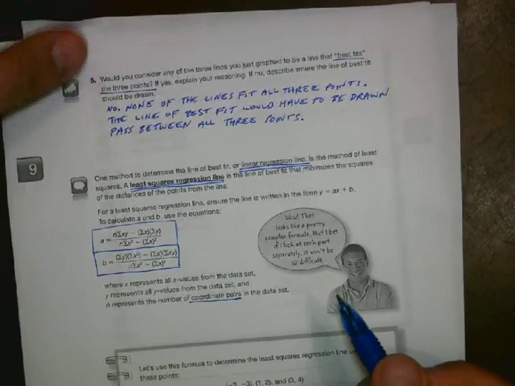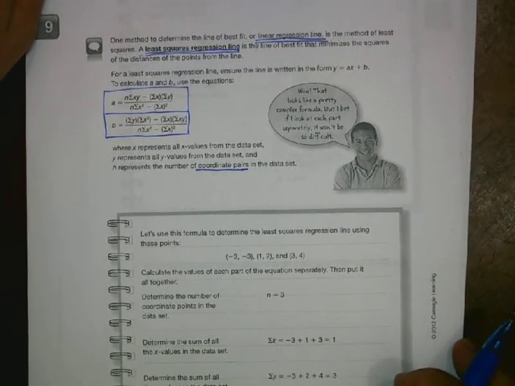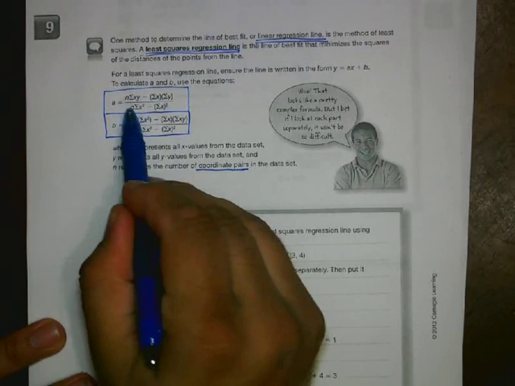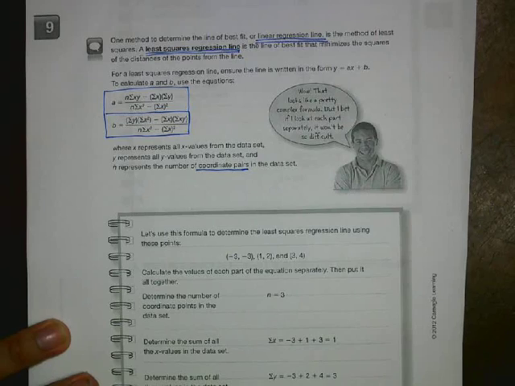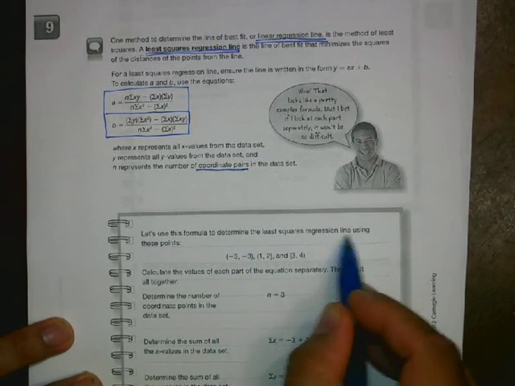So if we go down a little bit, they explain each of these little pieces in here. And all it is, we're going to sub in all of these. You calculate them and you sub them in. It's easy. It's not that big of a deal. Let's use the formula to determine the least squares regression line using these points.